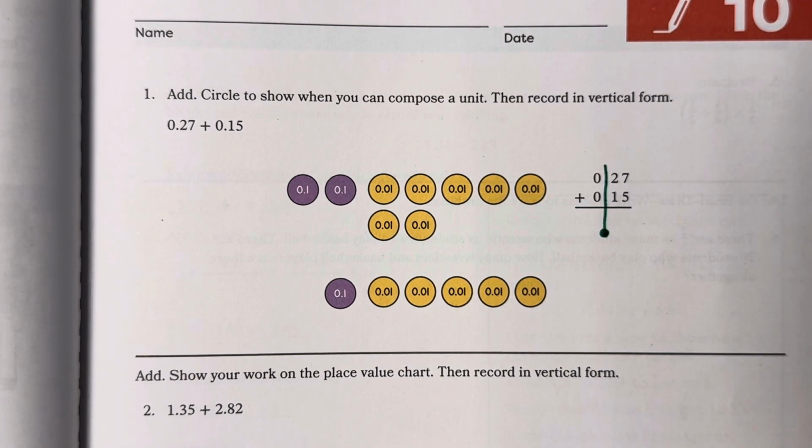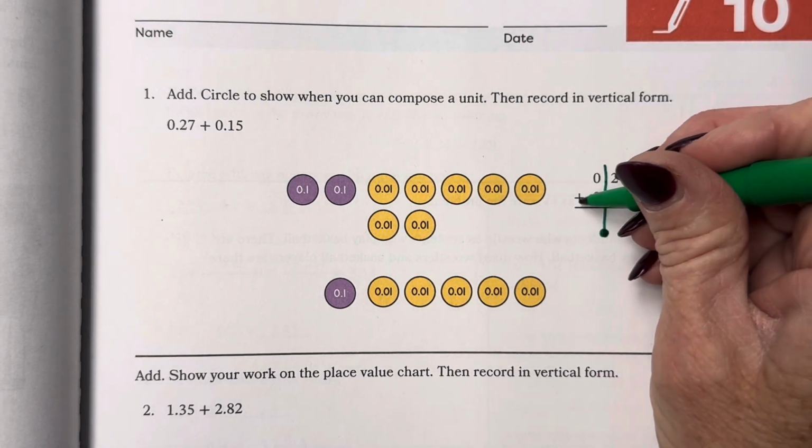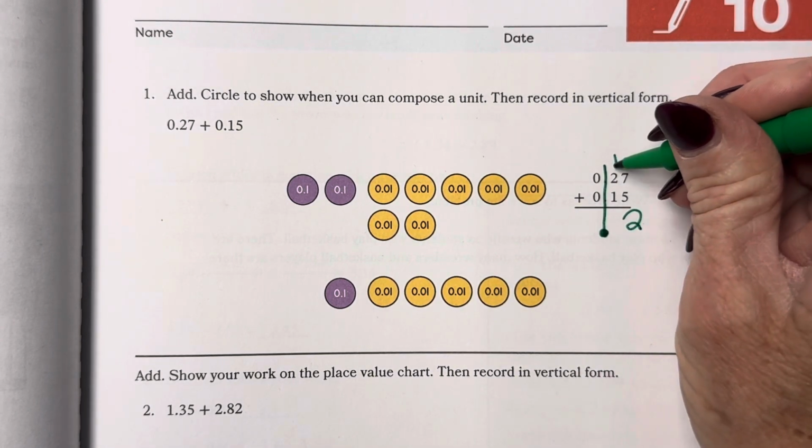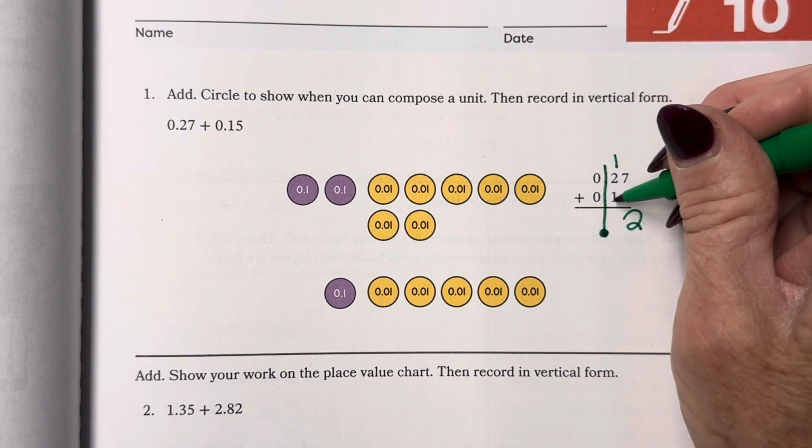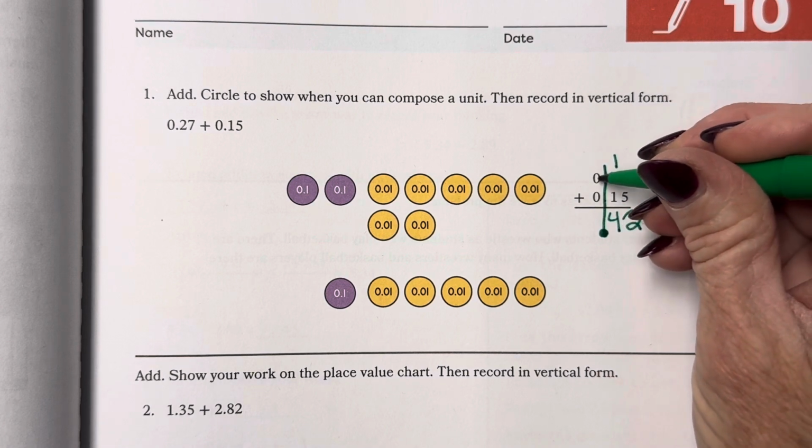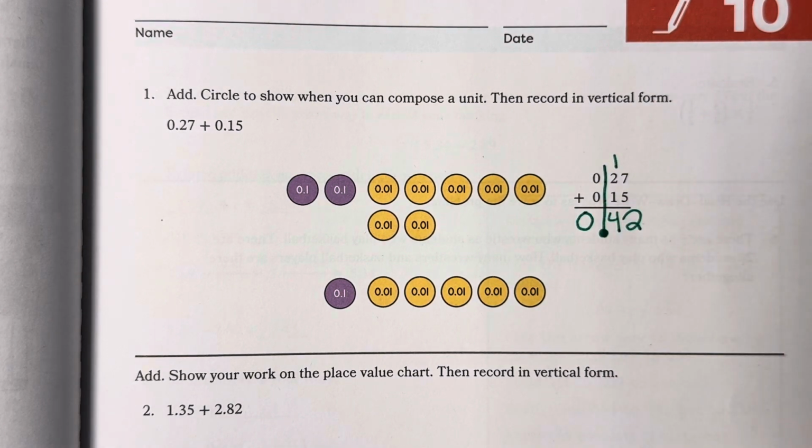I'm just going to carry down my decimal. And I have 7 plus 5 is 12. 1 plus 2 plus 1 is 4. And 0 plus 0 is 0. So our answer is 0 and 42 hundredths.